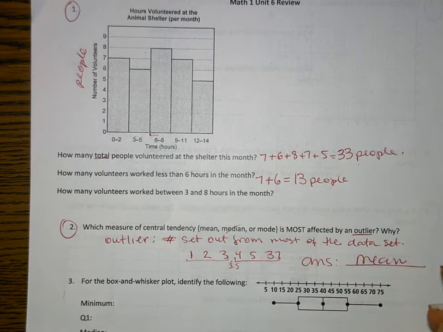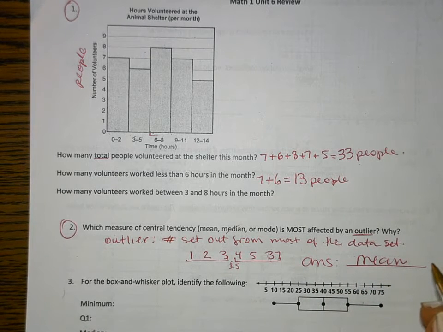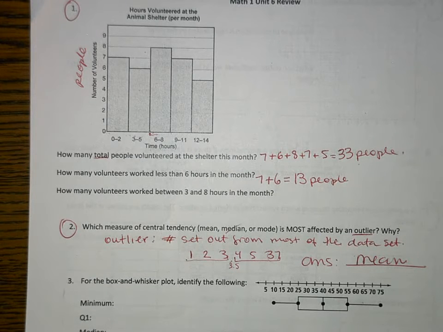Think about it. If you all had a 90% on the test, most of you had 90s, 91s, 93s, and then someone got a 2% on the test. That person just affected the average of all the tests. So that's what I want you to think about. An outlier affects the mean, or the average, the most.